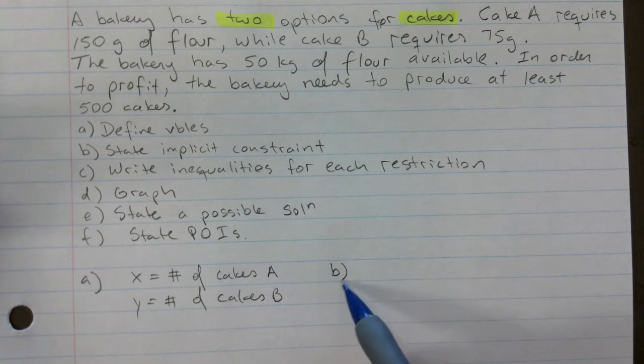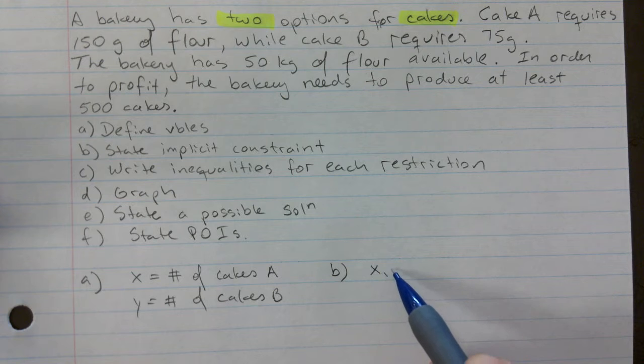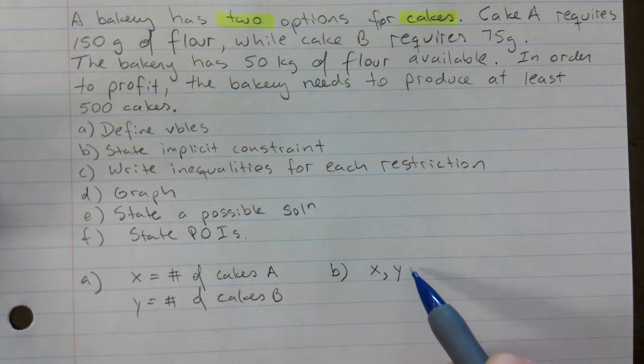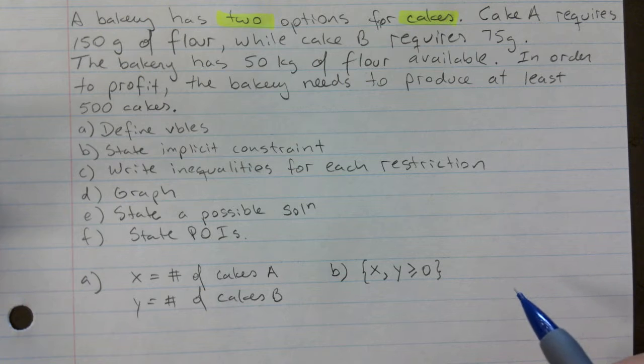B is asking us to state the implicit constraint. That's just saying this. X comma Y, both of them have to be positive. Good, right? And then C is probably the most difficult part. Write the inequalities.